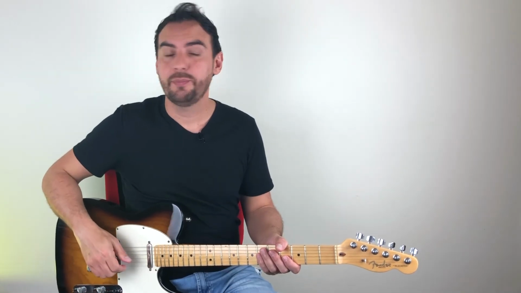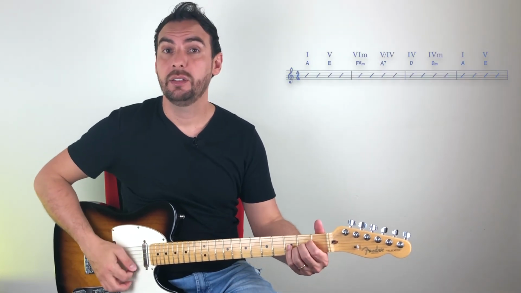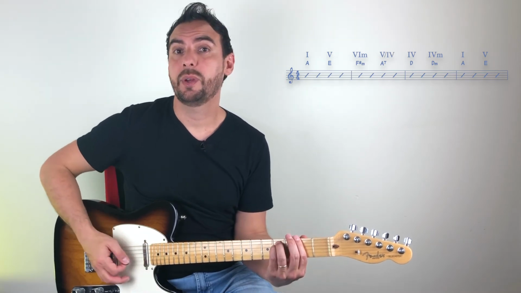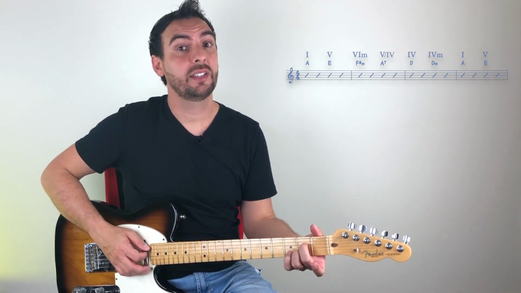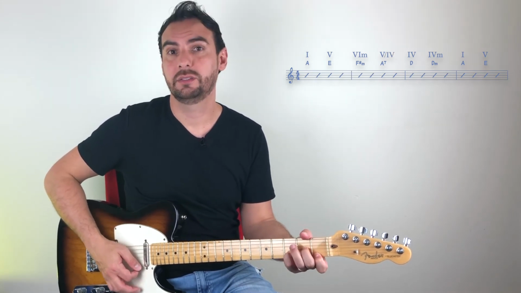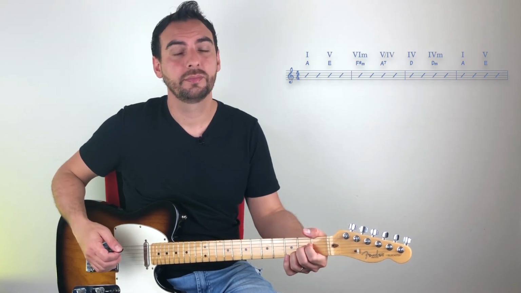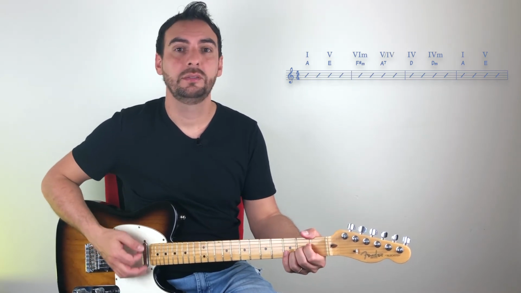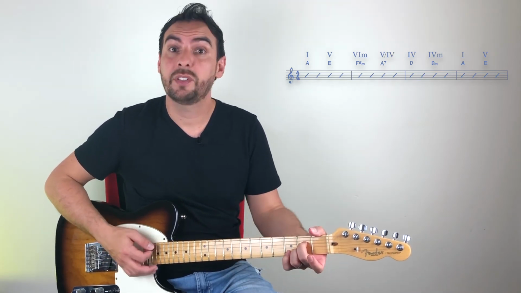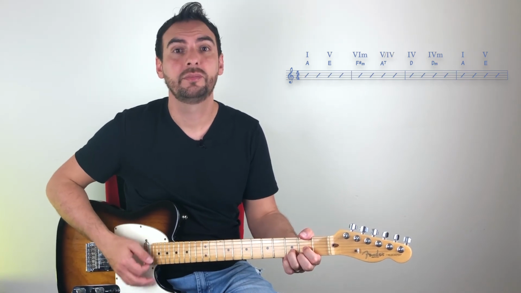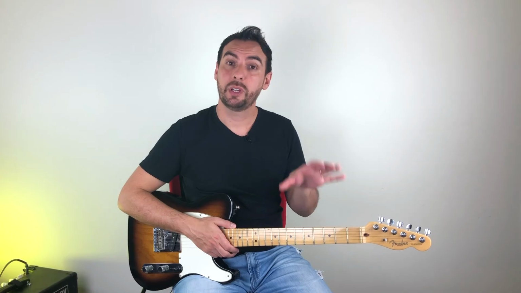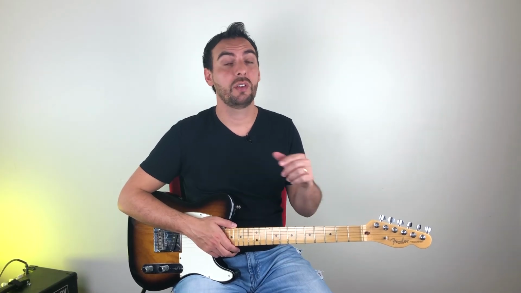The key of the song is A, and we're going to have the first part A, 1st degree, then 5th degree, 6th degree minor, then the 1st degree major, 4th degree, then the 1st degree minor. 1, 5, 6, now 5 dominant to the 4th. So here we use the secondary dominant chord to reach the 4th degree of the scale.